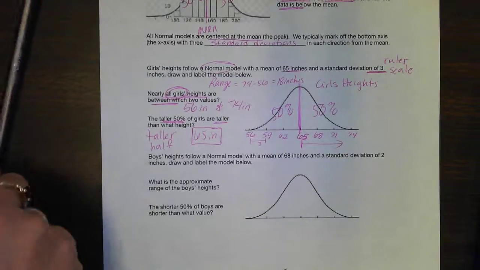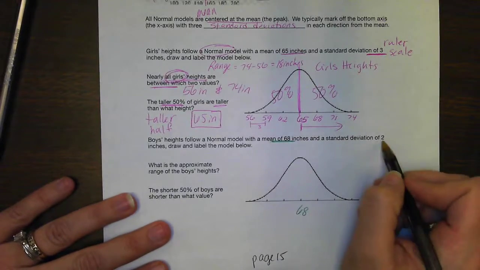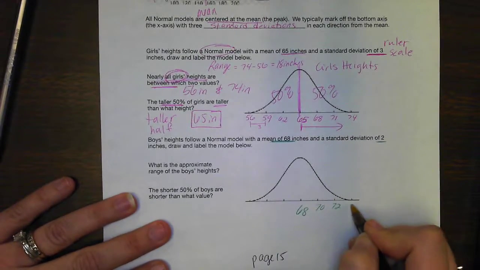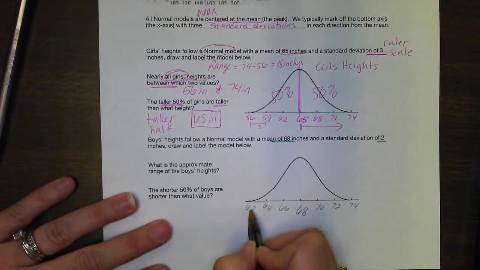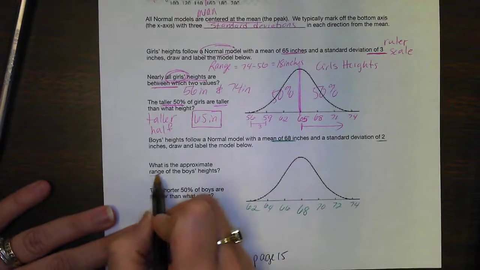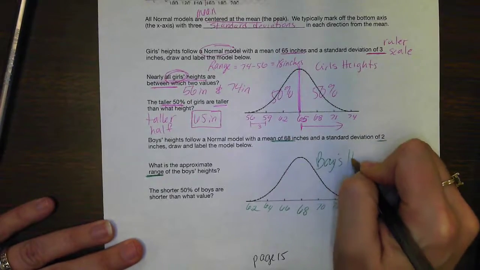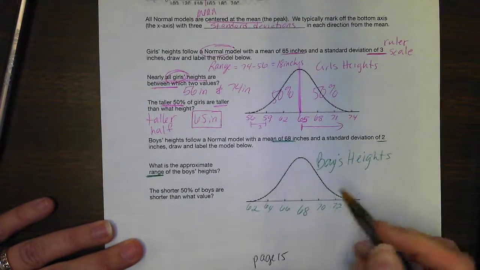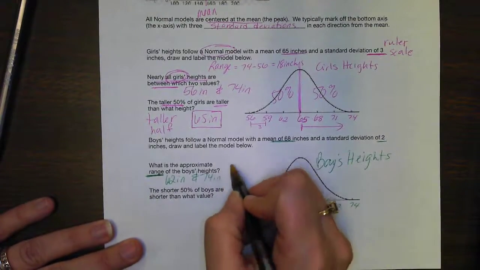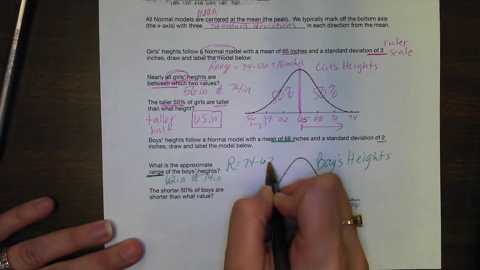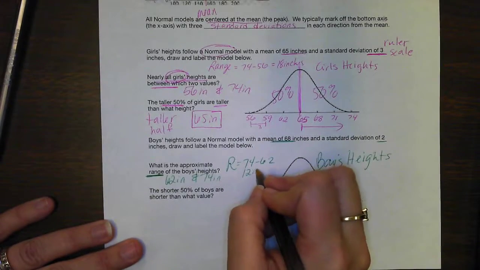We can do the same thing for the boys' heights. This time the boys' heights have a mean of 68 inches and a standard deviation of 2. So each one of these little tick marks needs to be 2 inches away from the one next to it, like a number line. What is the approximate range of the boys' heights? What this graph is telling me is that pretty much all boys are going to have heights between 62 inches and 74 inches. That would make a range, if we subtract 74 minus 62, of 12 inches.